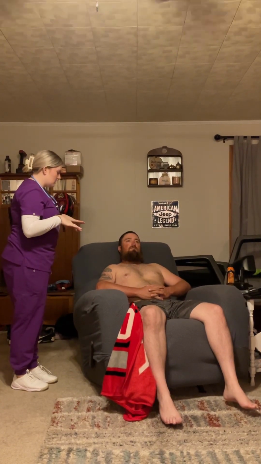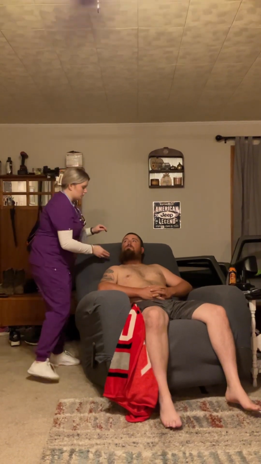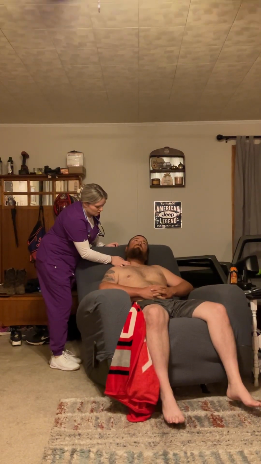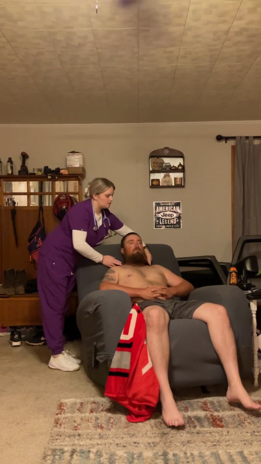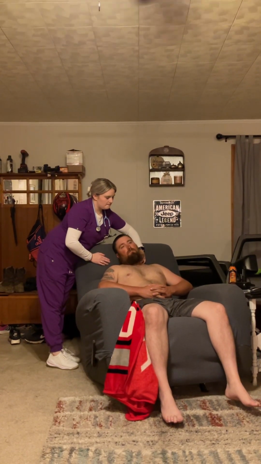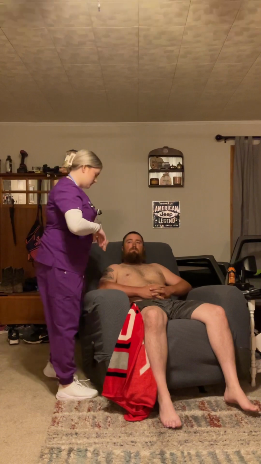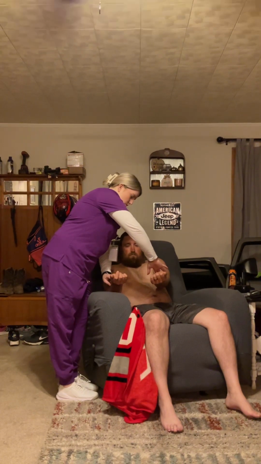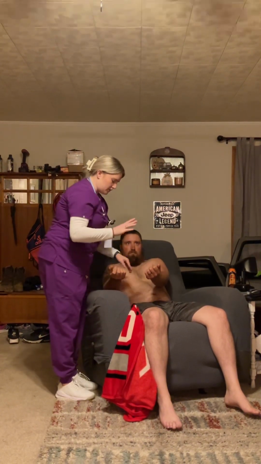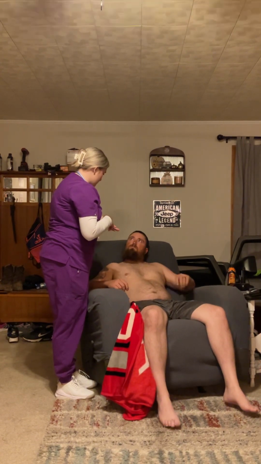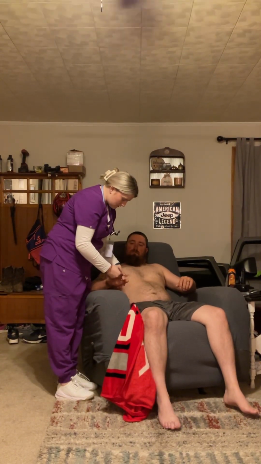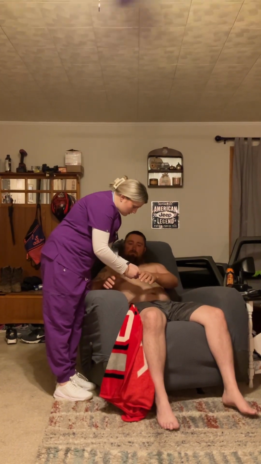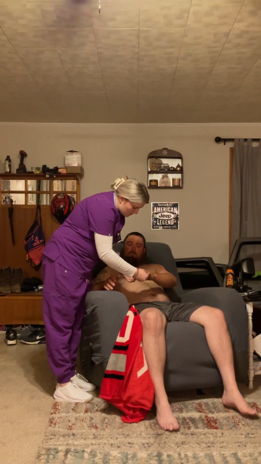So I'm going to go ahead and do your pulses, okay? Okay. So I'm going to do your carotid. Right side carotid is 2+. Left side carotid is 2+ as well. So carotid pulses are 2+ bilaterally. We'll go ahead and do your radial. Radial pulses are 2+ bilateral as well. I'm going to do your capillary refills on your fingers, okay? Capillary refills are less than 3 seconds, so that is good.